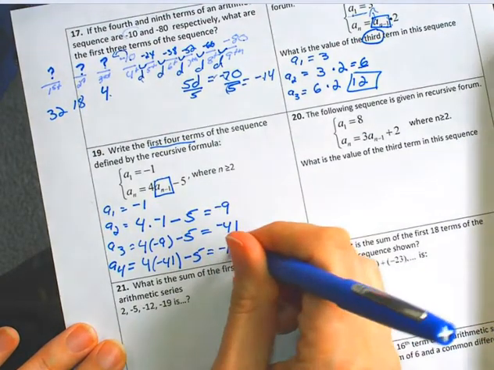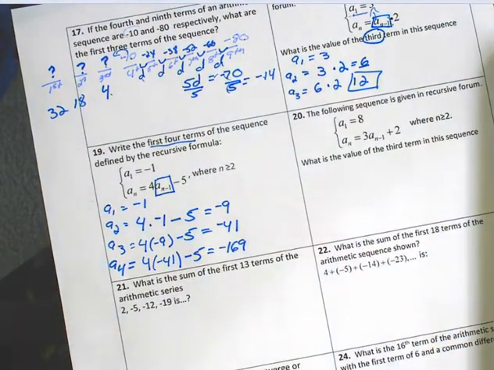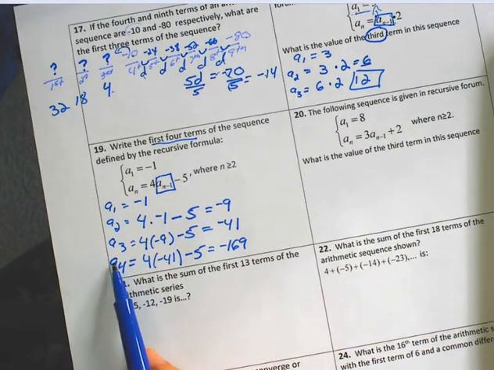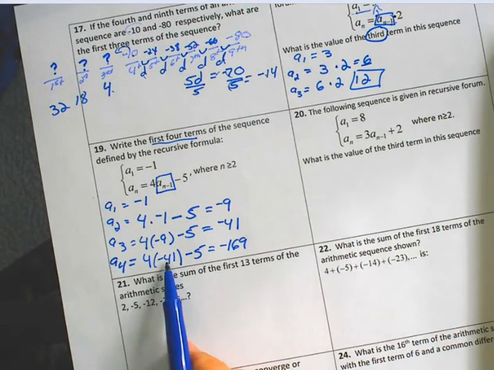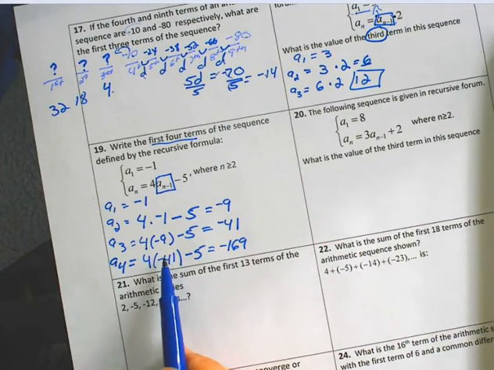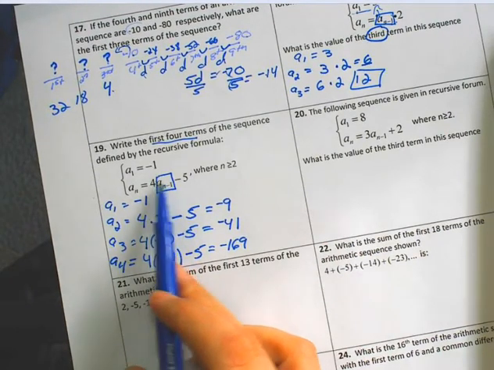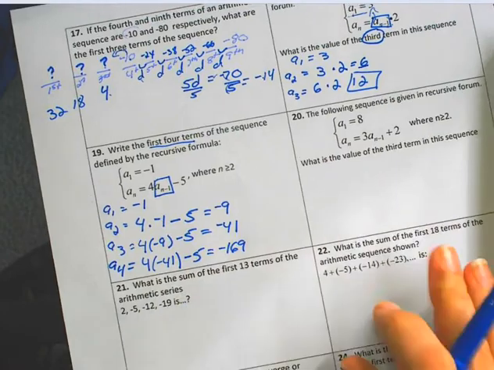-169. Okay. So again, the difference is the nth term. I can't just substitute 4 in for a sub 4, because it's the 4th term. In this case, when it's recursive, I have to look at the previous term. Okay, let's look at another one.